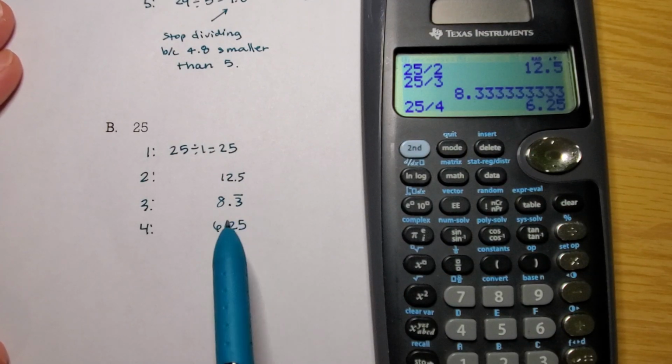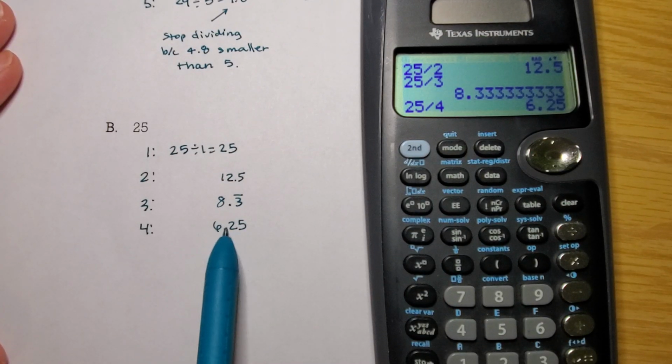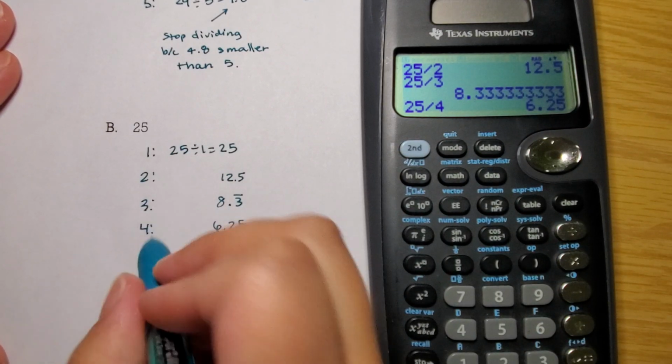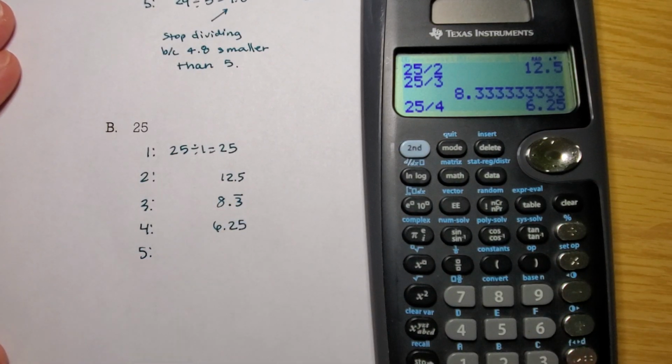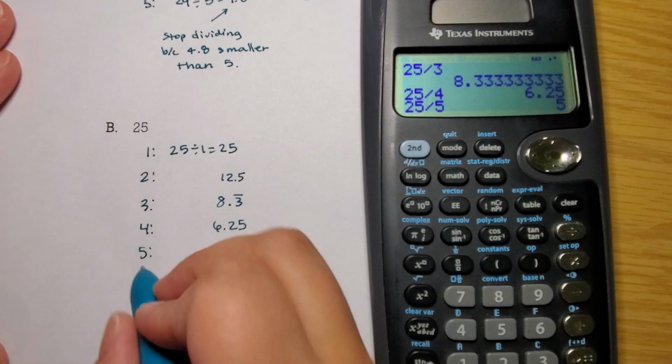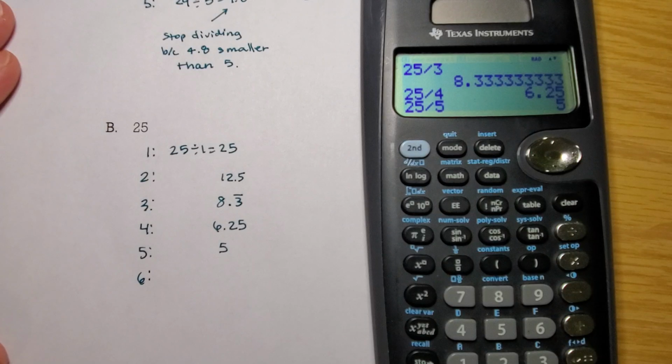So let's see if there's any more. So we keep going until the number on the right passes the number on the left. So we're not there yet. Let's try 5. Oh, we get 5. Okay, now these numbers are the same, so we should be done, but let's go one spot further just to make sure.